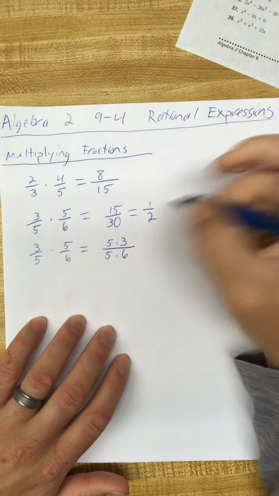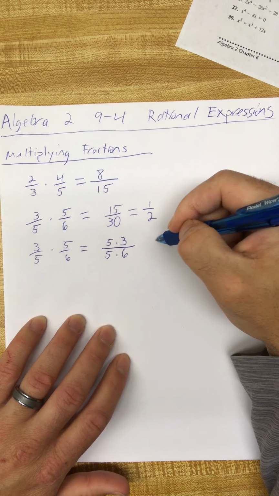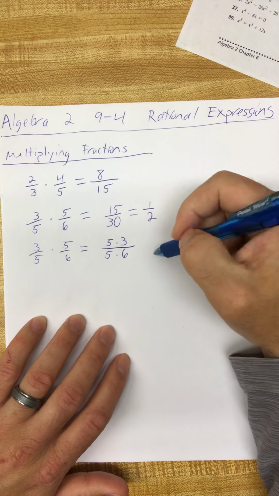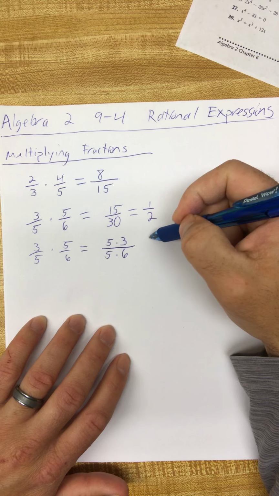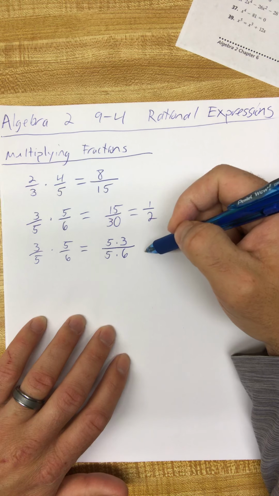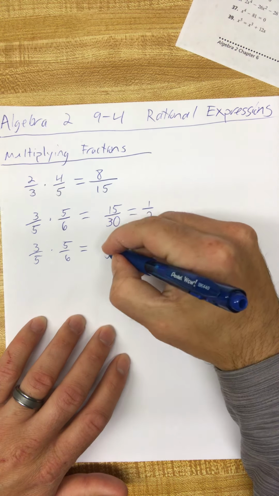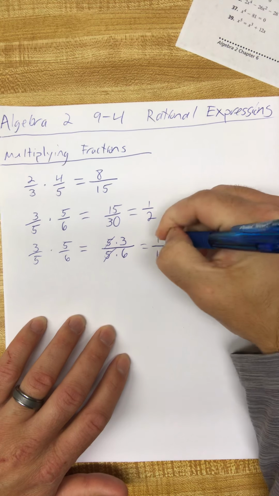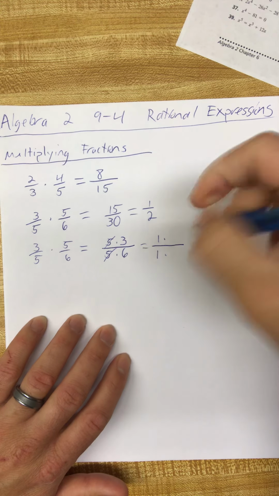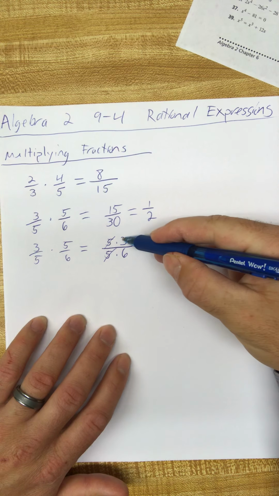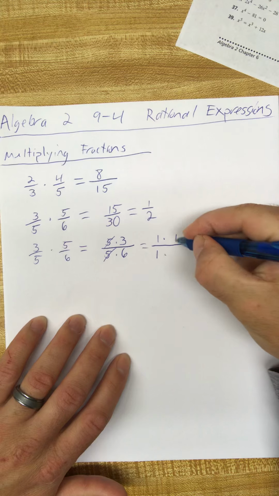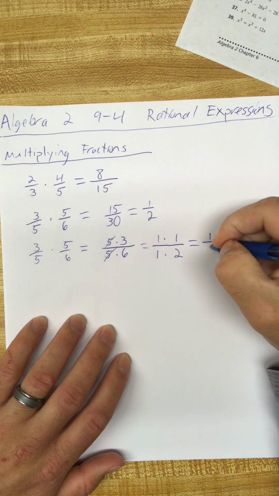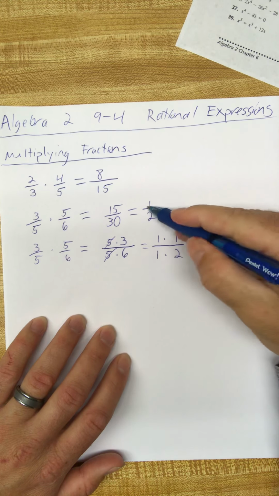Okay. If I still multiply this out, 5 times 3 is still 15. Order doesn't matter here in multiplication. 5 times 6, I'm still getting 30. I'm still getting 1/2 there. But trying to keep going with our theme here, with simplifying fractions, I have 5 divided by 5 is 1. If you want to put that there, go ahead. You got 1 times 1, or 1 divided by 1. 3/6 reduces down to 1/2. So I got 1 times 1 in the numerator, 1 times 2 in the denominator, and I have 1/2. Either way, I'm getting 1/2.